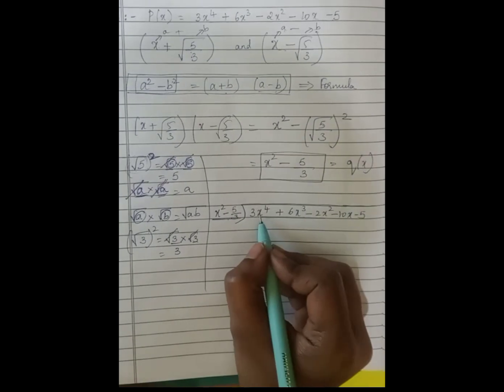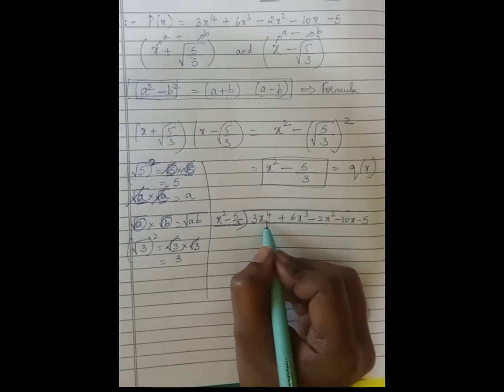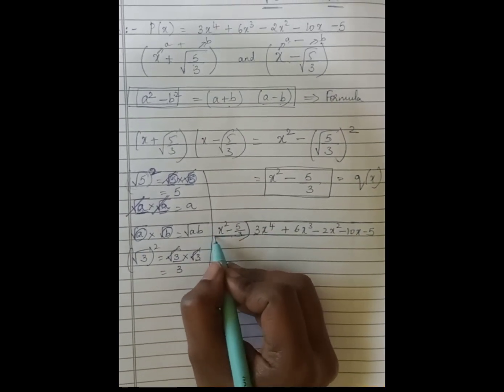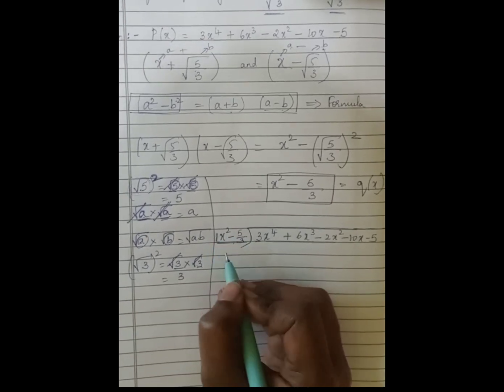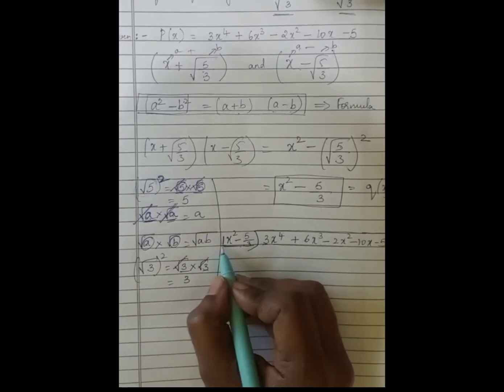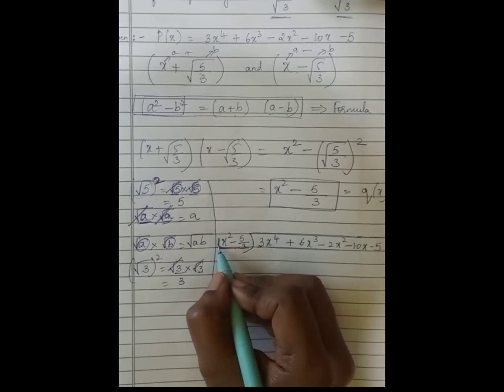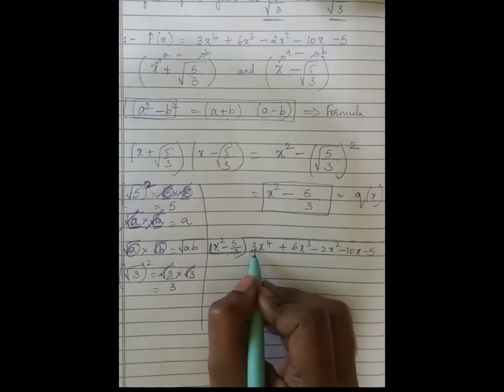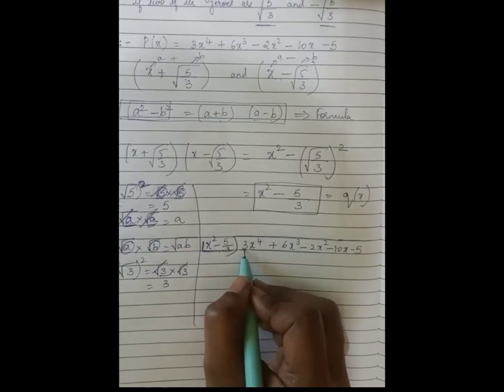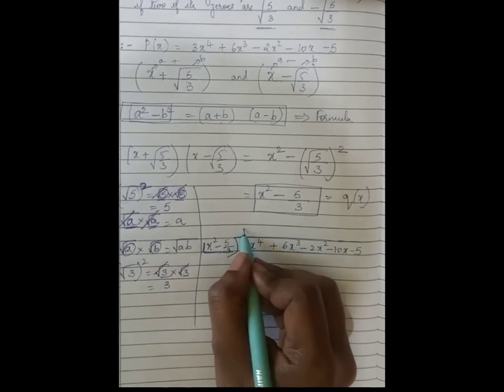Now we are having 3x to the power of 4. So here if no number is there, it means 1 is present. So we have 3, we have 1 here. What number if we multiply with 1, we'll be getting 3? So to get 3 from 1, we'll multiply 3.